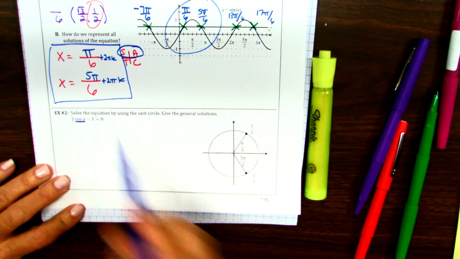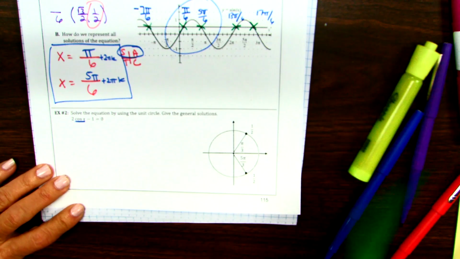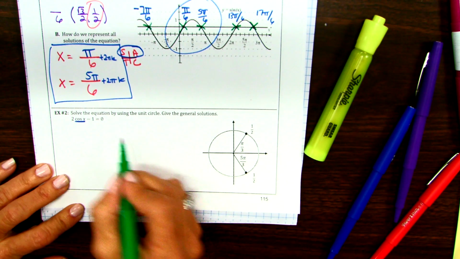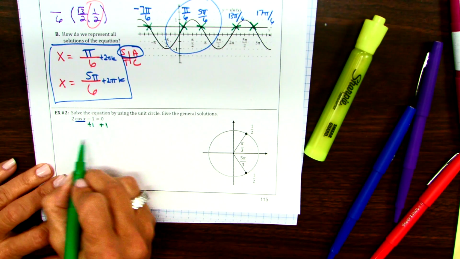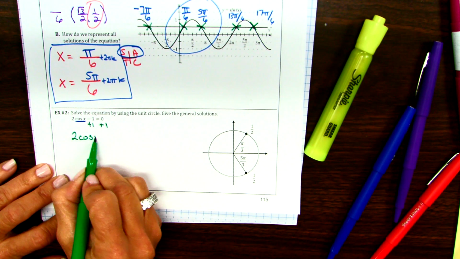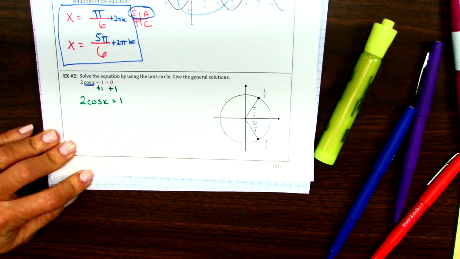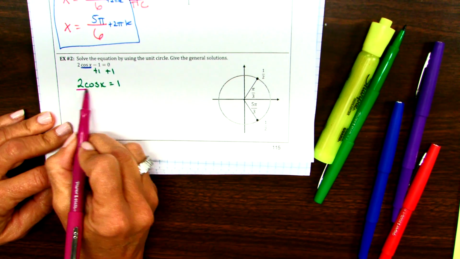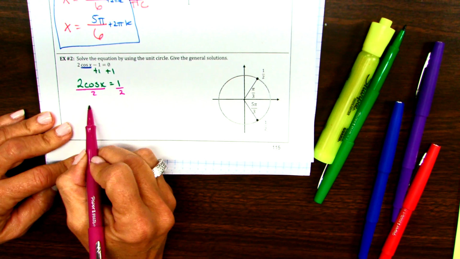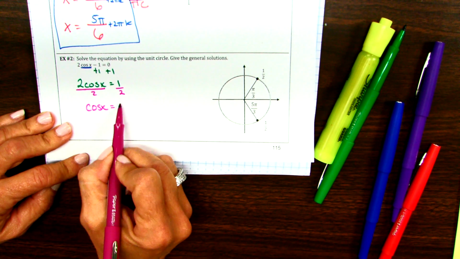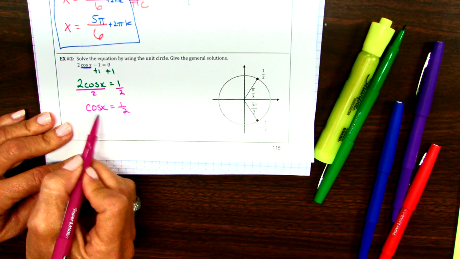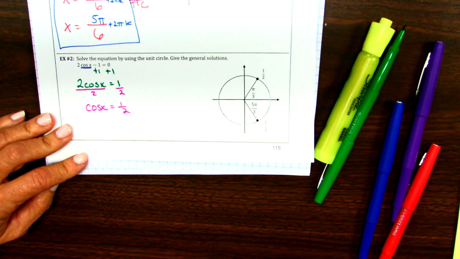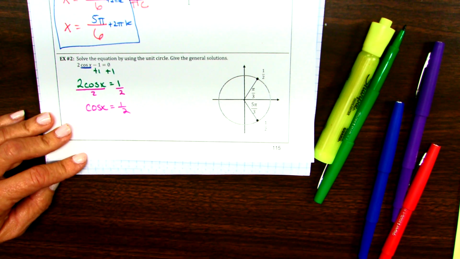What would I do first here to get my cosine x by itself? Add 1, right? Do you have to show the work? Nope, not for me. If you want to show the work, go right ahead, but I don't require you to, okay? And then this is multiplication, so the opposite would be division. So sometimes you have to do a little work to get the trig function and its variable by itself. Then you use your unit circle knowledge.